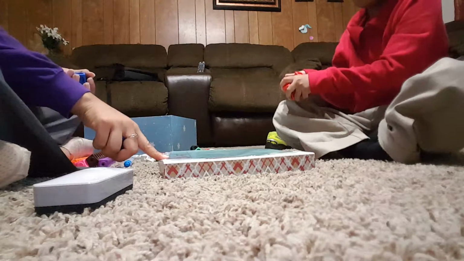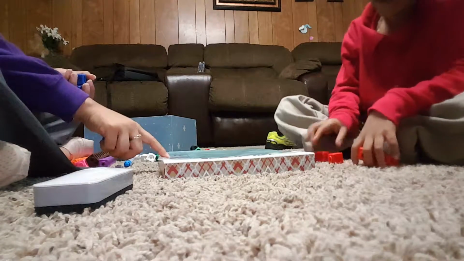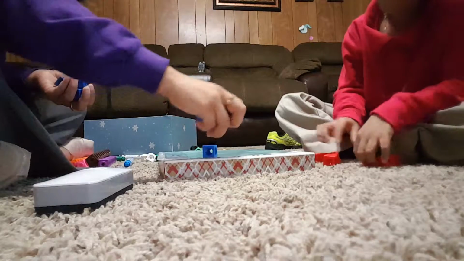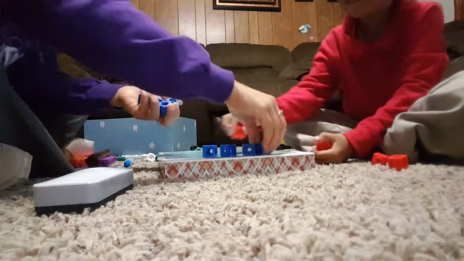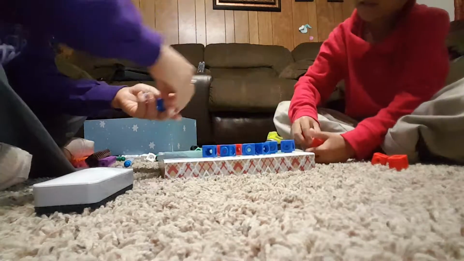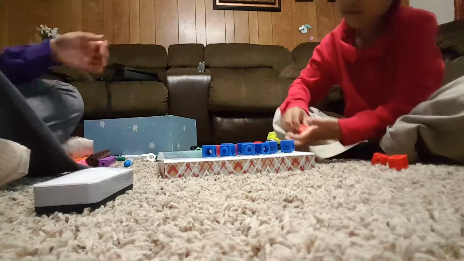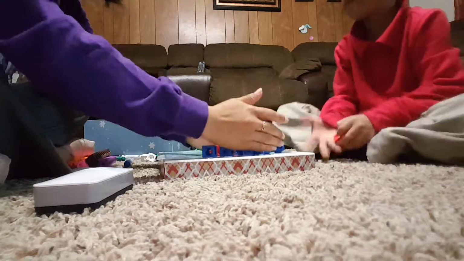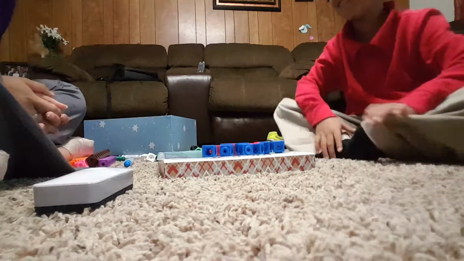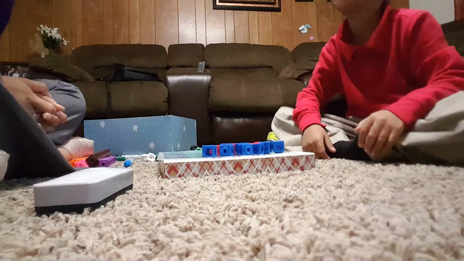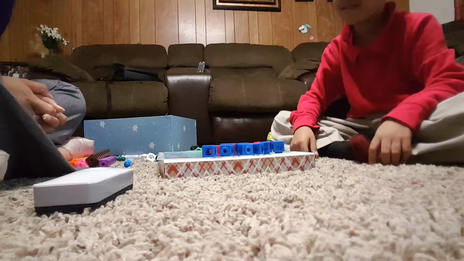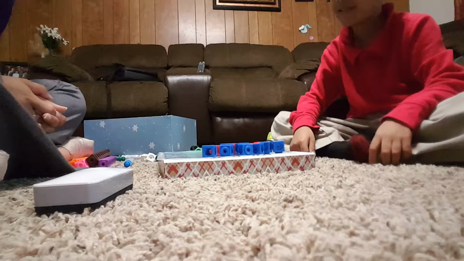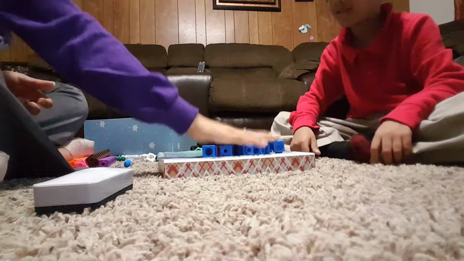I'm doing this one. So how many do you need? How many red ones do you need? 6. 1, 2, 3, 4, 5, 6, 7, 8. Great. Okay. So here, how many do we have in total? Count them.